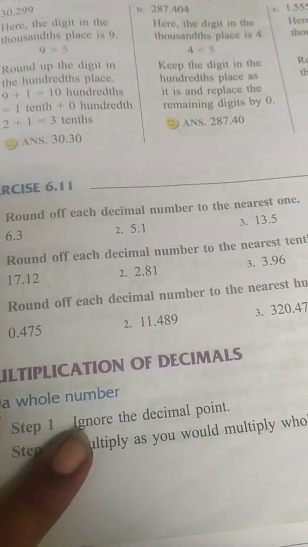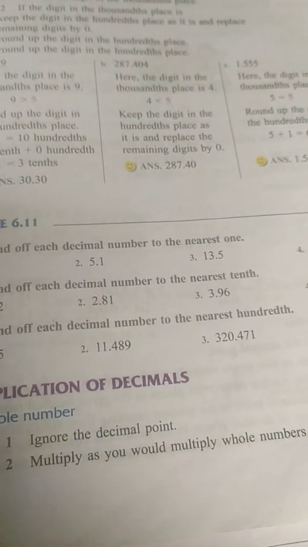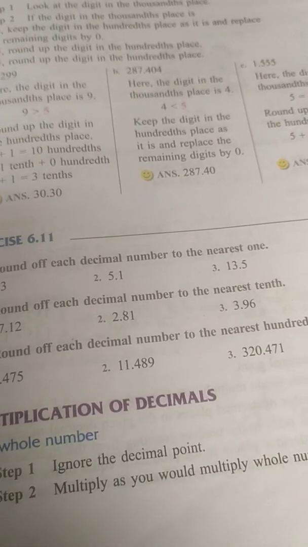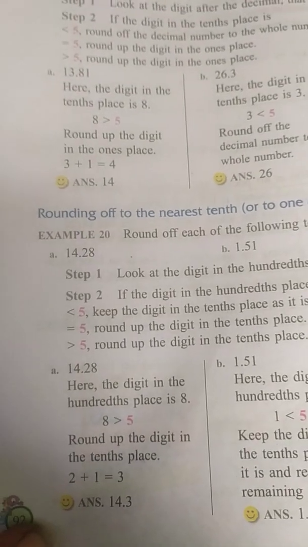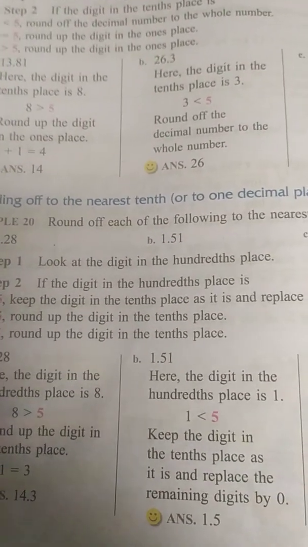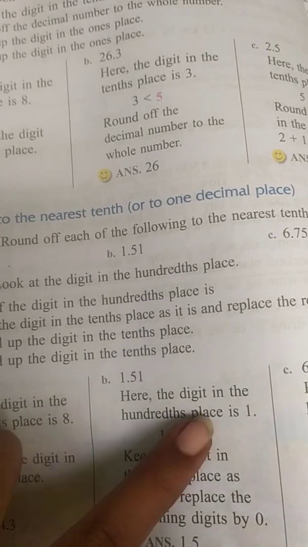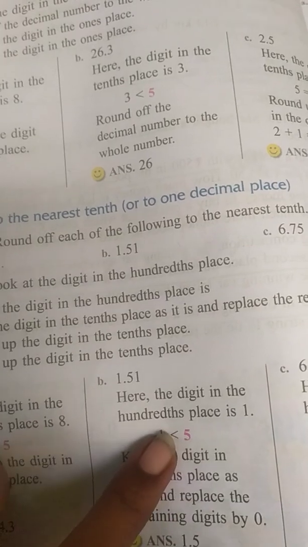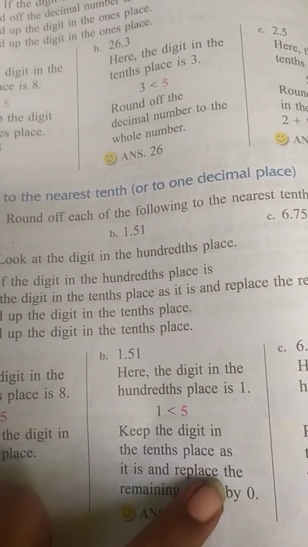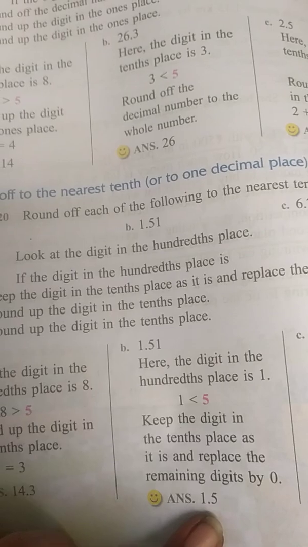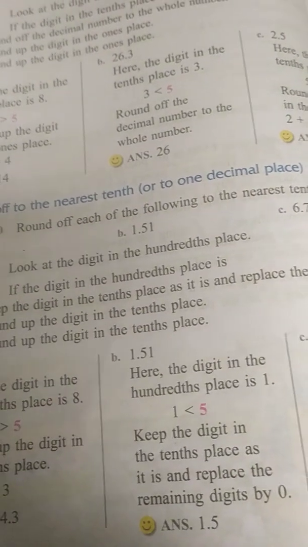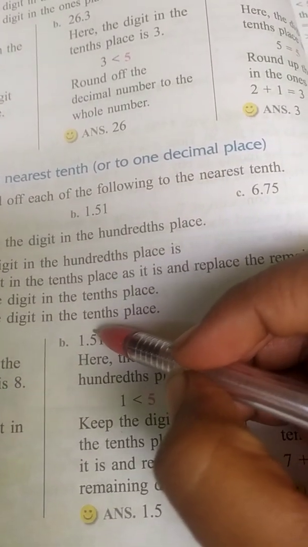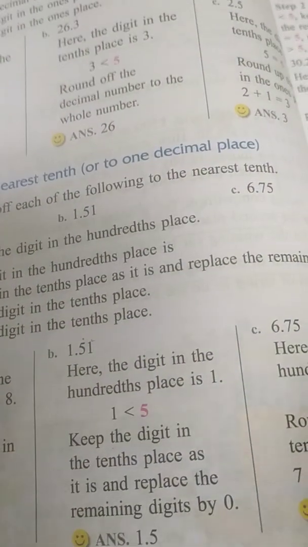And next is round off each decimal number to the nearest 10th. So first we learnt about the nearest ones. Now we are going to learn about the nearest 10th. Here, if you see this question 1.51, the digit in the 100th place is 1. 1 is less than 5. So keep the digit in the 10th place as it is. Replace the remaining digits by 0. So we are keeping the digit in the 10th place as it is and the remaining digits will be 0.